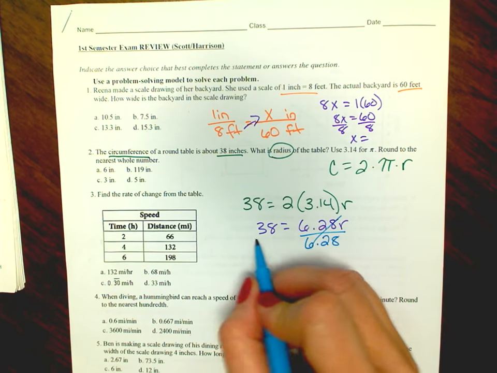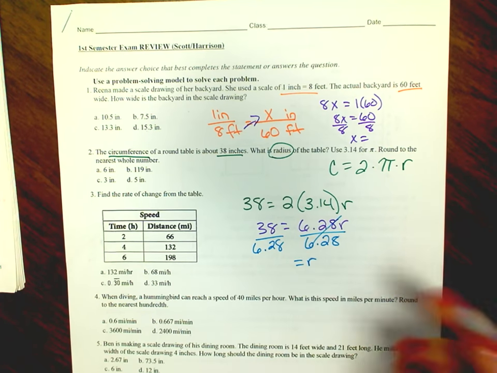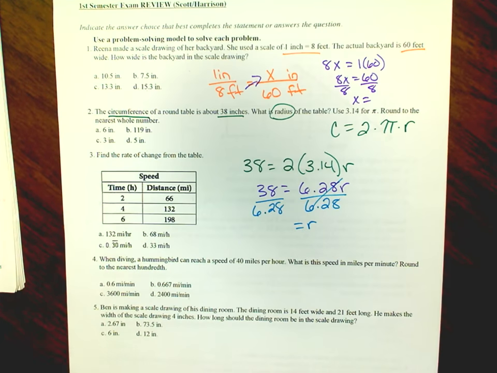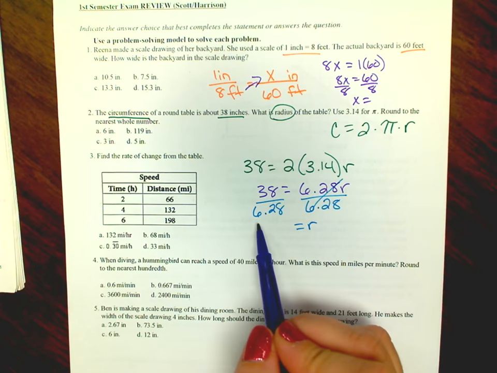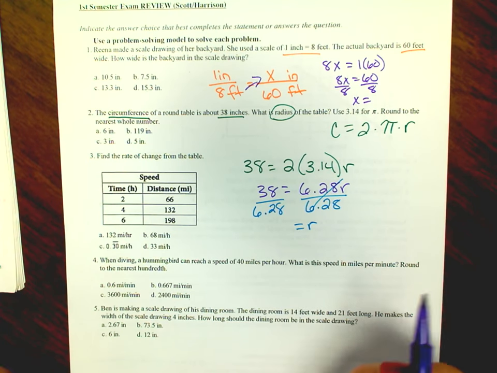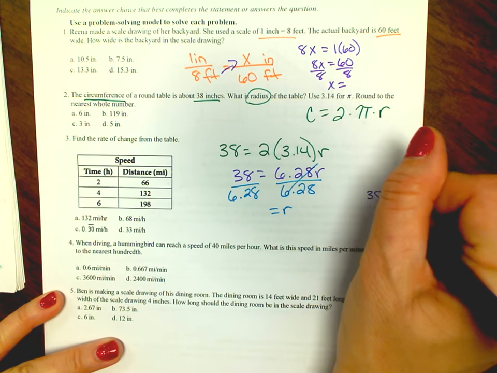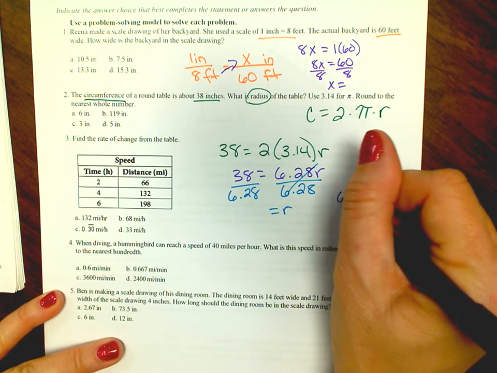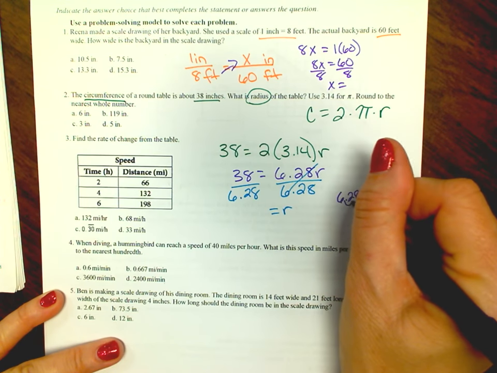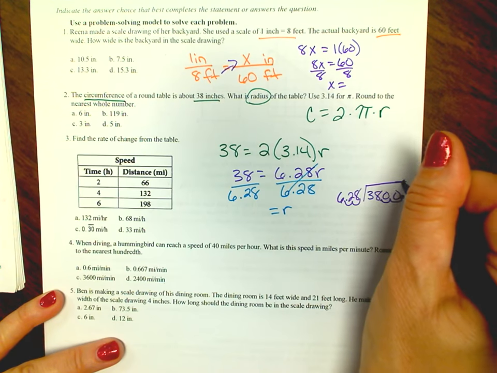So that cancels out and you have r by yourself. So you're going to divide 38 by 6.28. Okay, so remember when you're going to go over here and you're going to divide 38 by 6.28, move your decimal over. Okay.